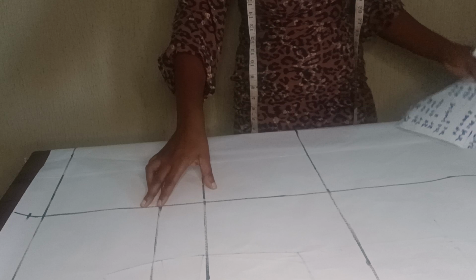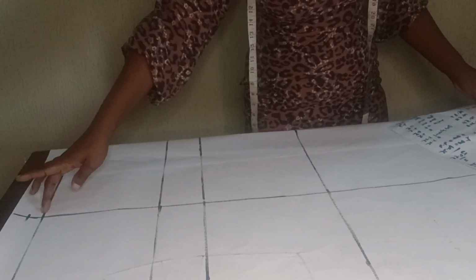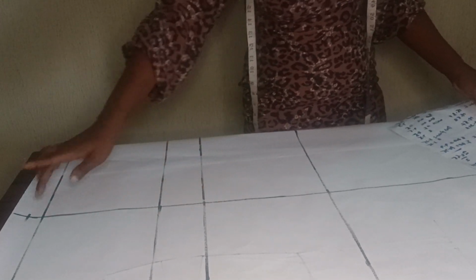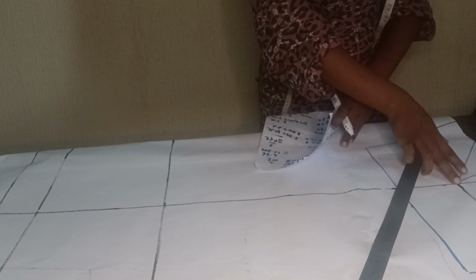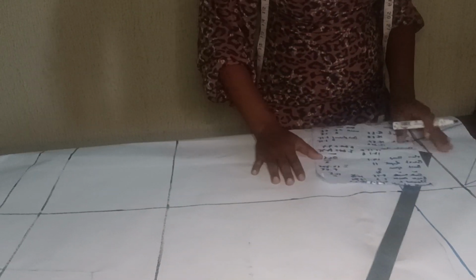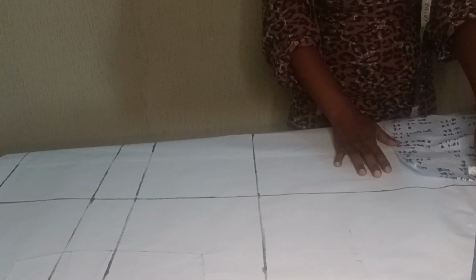So this is my hip, waist to hip, my crotch depth, my knee length, and my trouser length. Now, A to B is my waist to ankle.